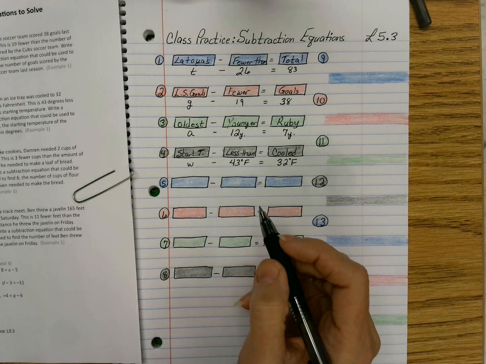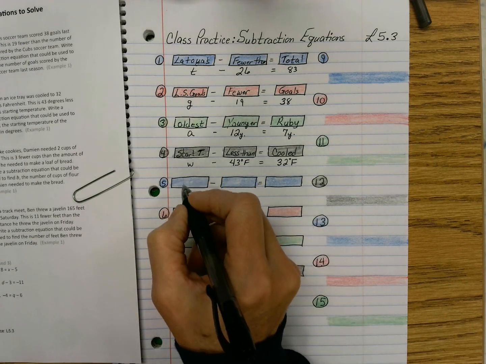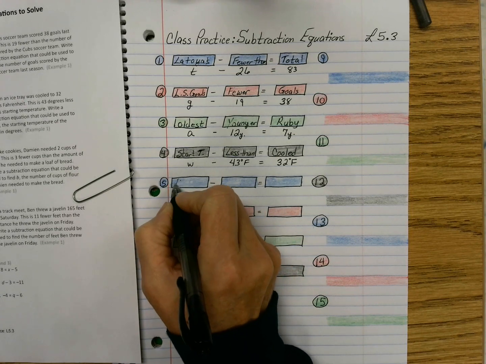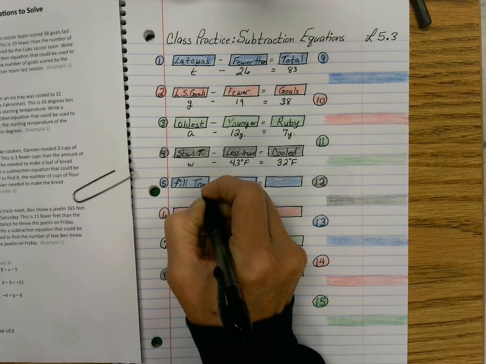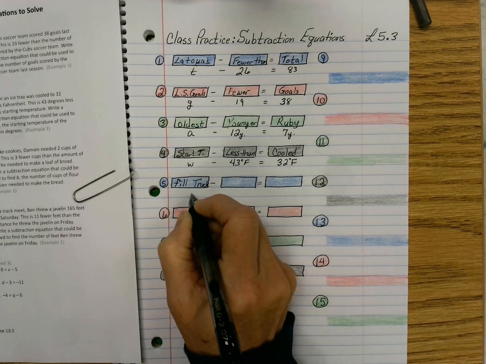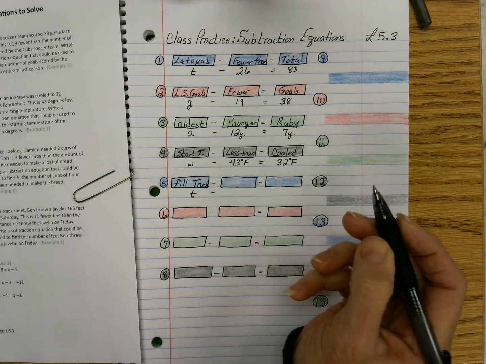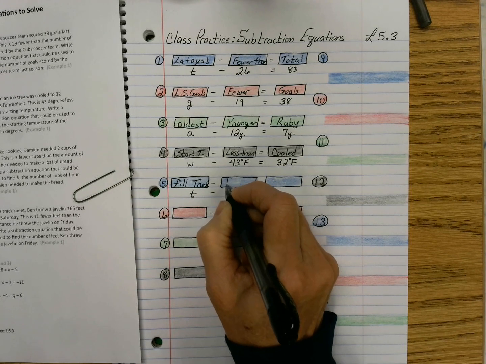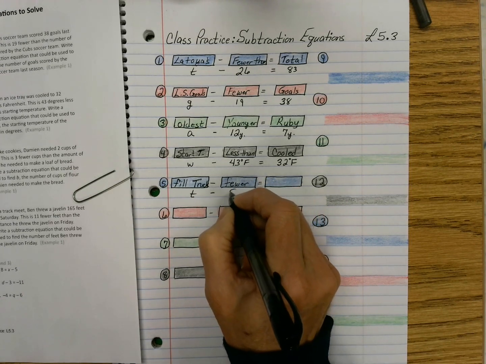So we have some amount in his truck. And we're going to use T for that. And fewer was 8 gallons.